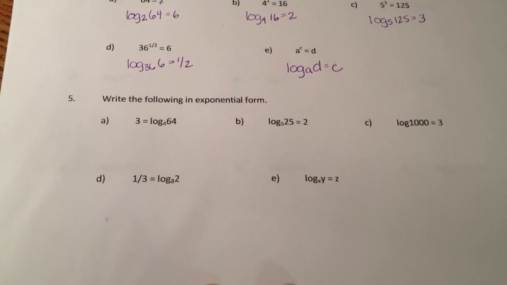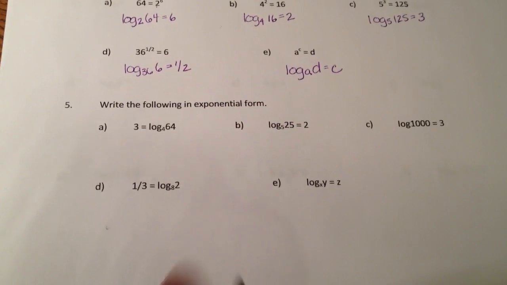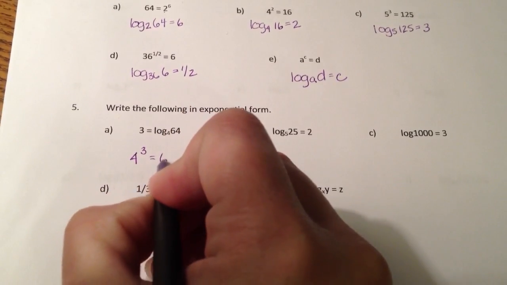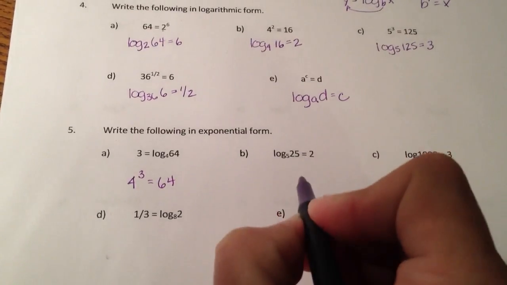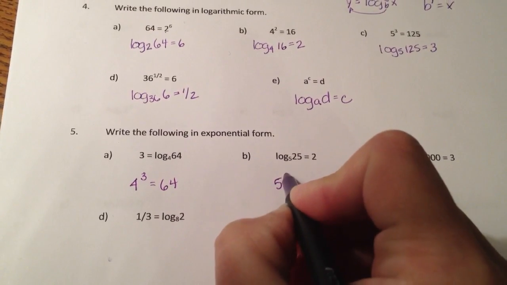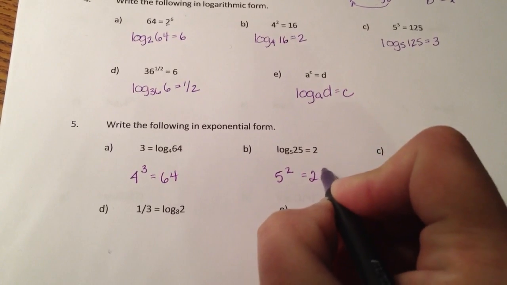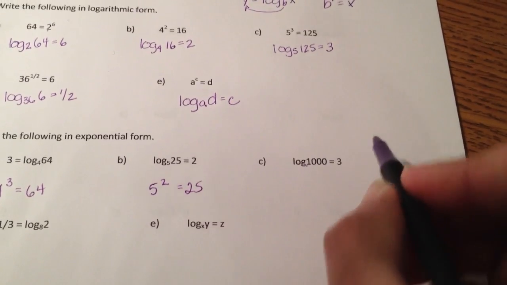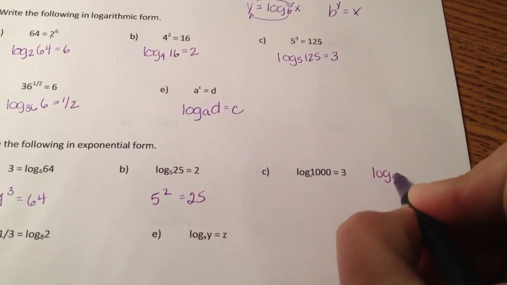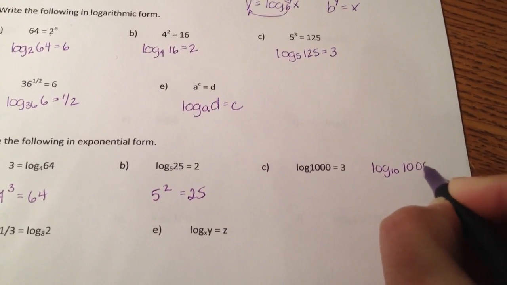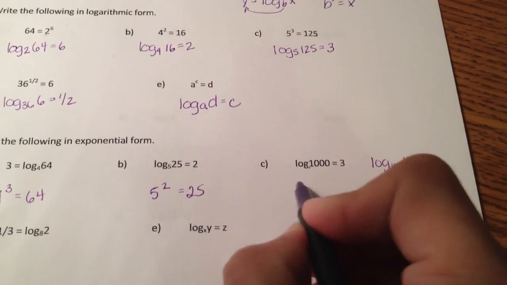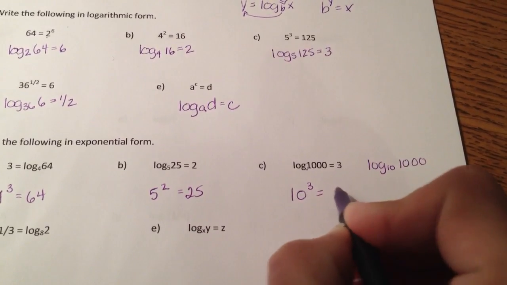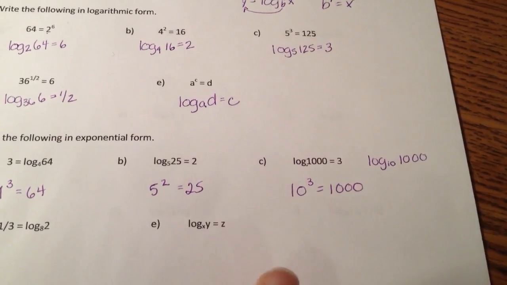All right, now let's try working somewhere we're actually writing from log to exponential form. So remember, the base to the exponent is equal to our log. Base of 5 squared equals 25. Here we don't have a base that's written, and when it's not, we're going to assume that's a base of 10. This is actually called a common logarithm. So my base here is 10. It's to the third power. Our exponent is our answer in a log, and that's equal to 1,000.